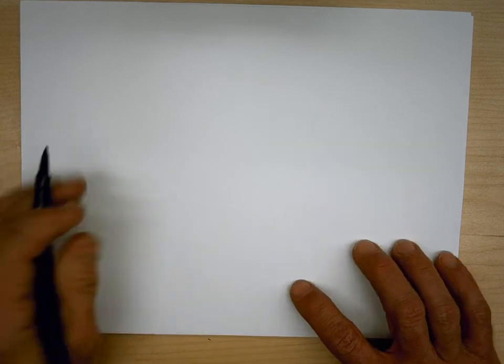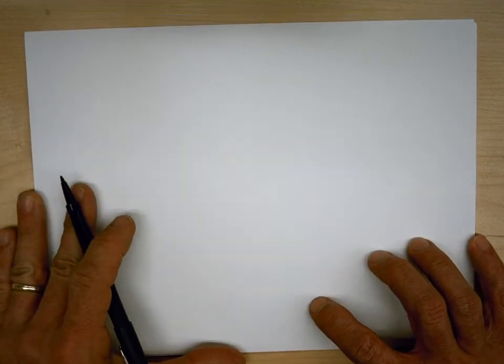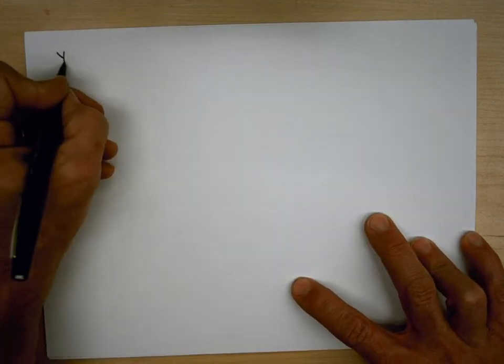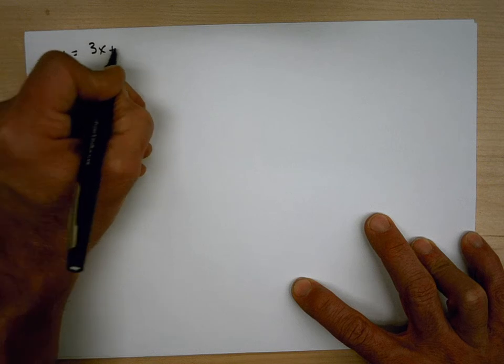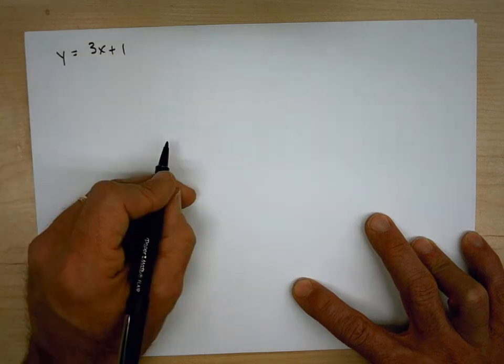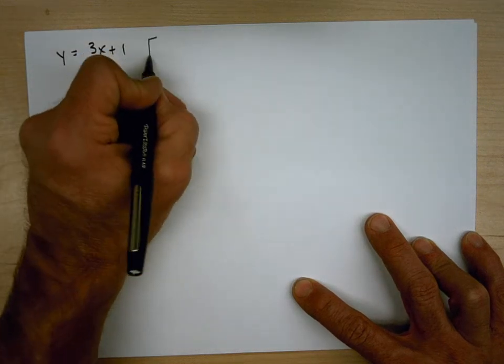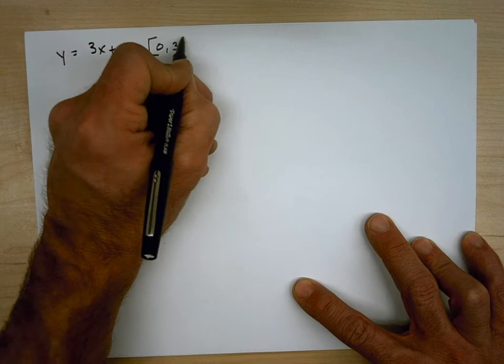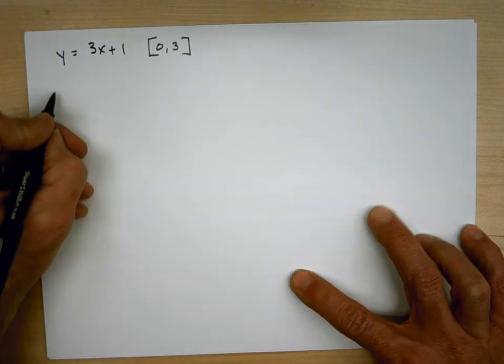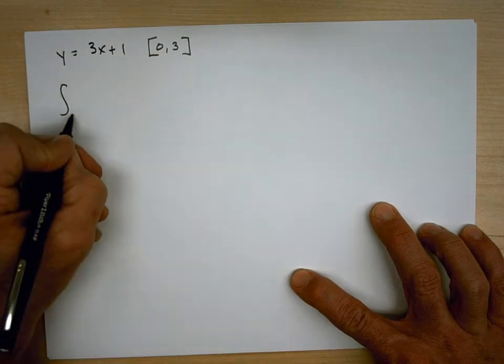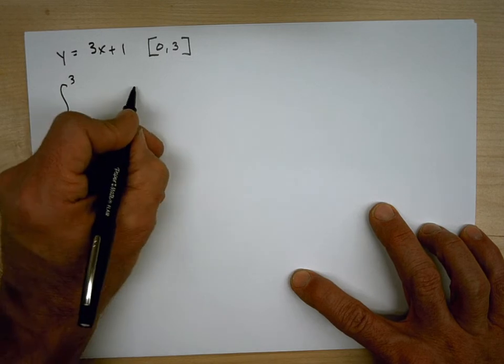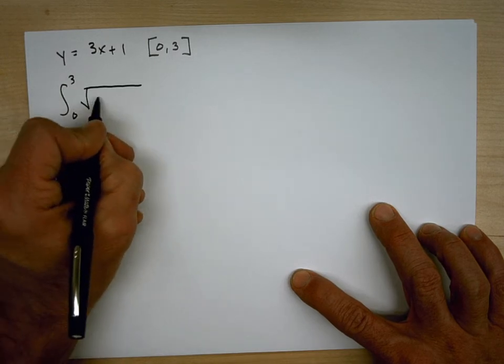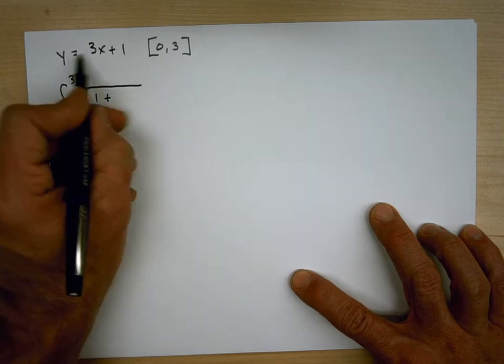All right, so for the first example, let's let our function equal 3x plus 1, and we want to find the length of this curve from 0 to 3. So our formula, we're going to integrate from 0 to 3 of the square root of 1 plus the derivative of this function squared.